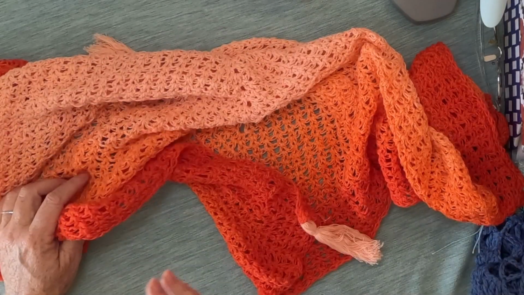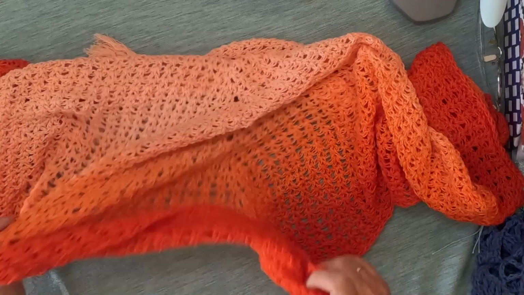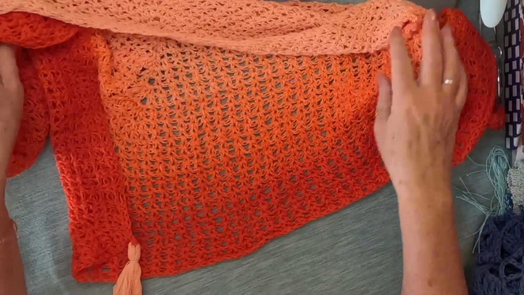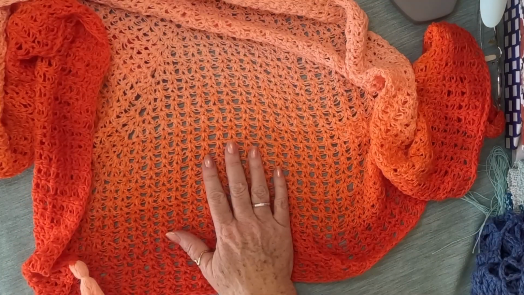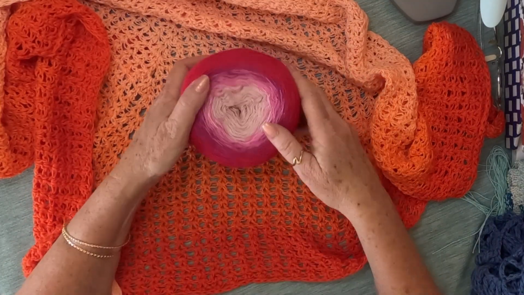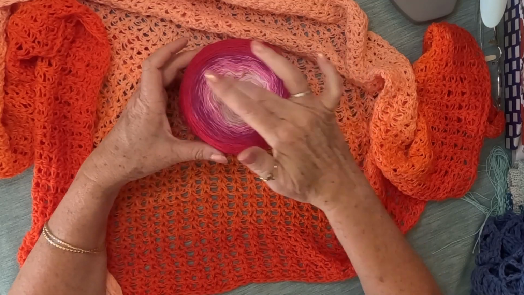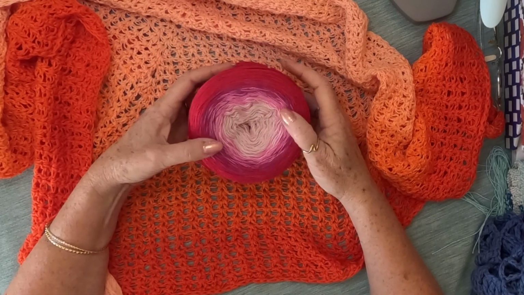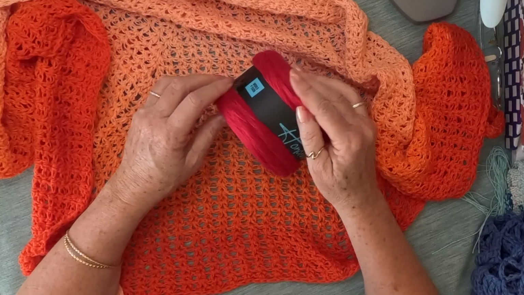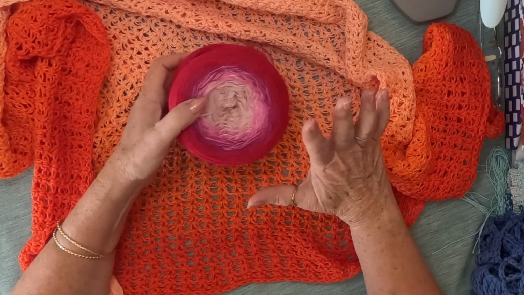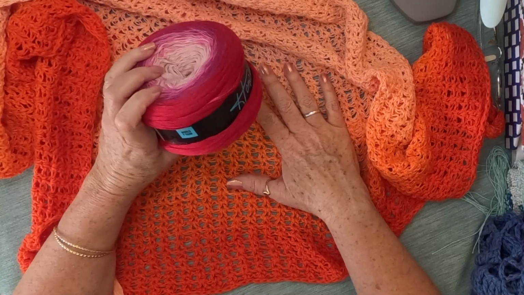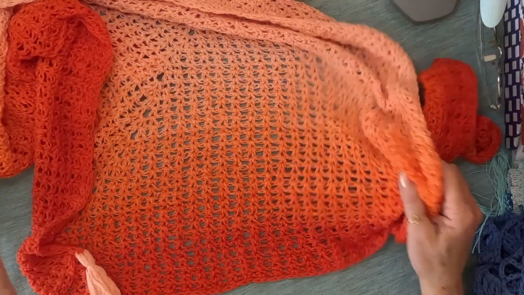So terms like gradient and shaded are also going to be used in this category. Gradient is used when there's a temperature or a color change. So if you're going from a dark black to a gray, this is a gradient or an ombre yarn. It starts out looking something like this. As you can see, it goes from the pink to the darker pink to the purple, and then into the fuchsia. So this yarn is the same as this one, obviously just different colors.